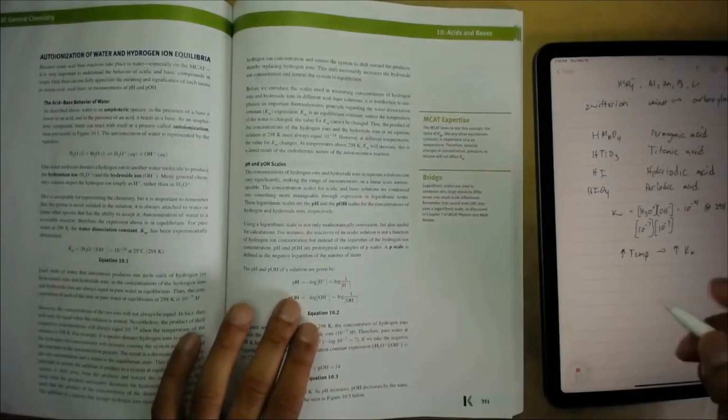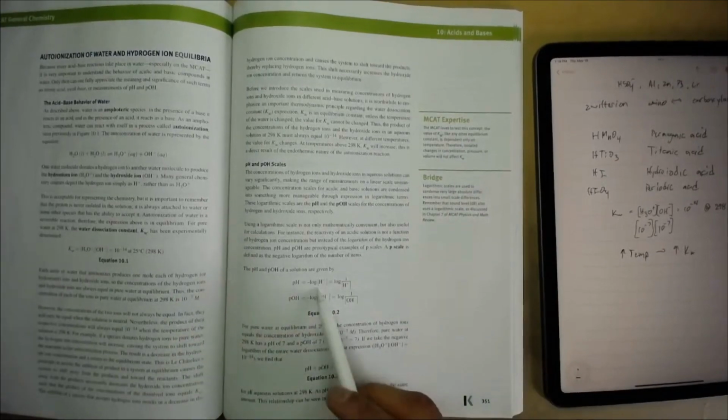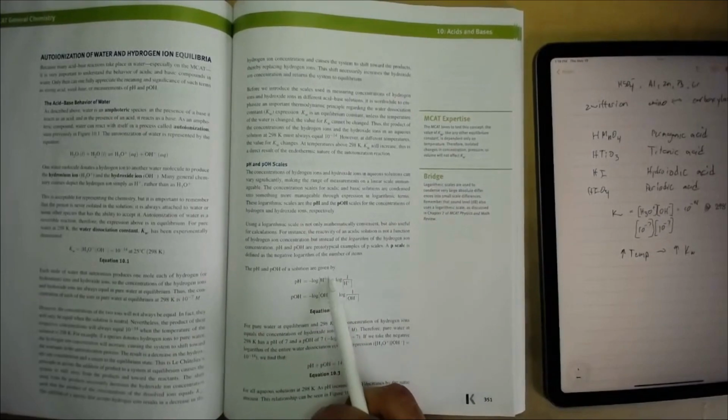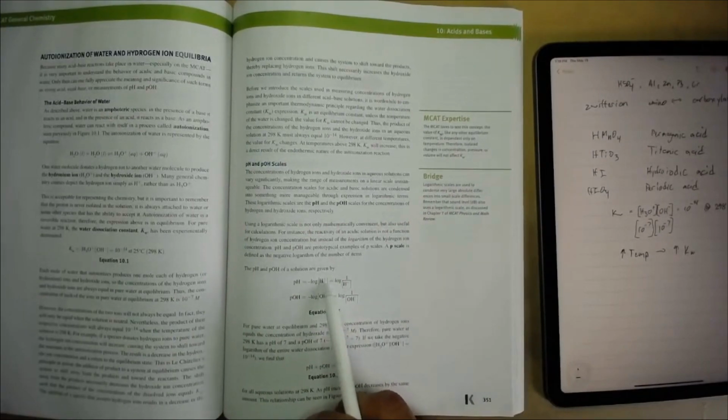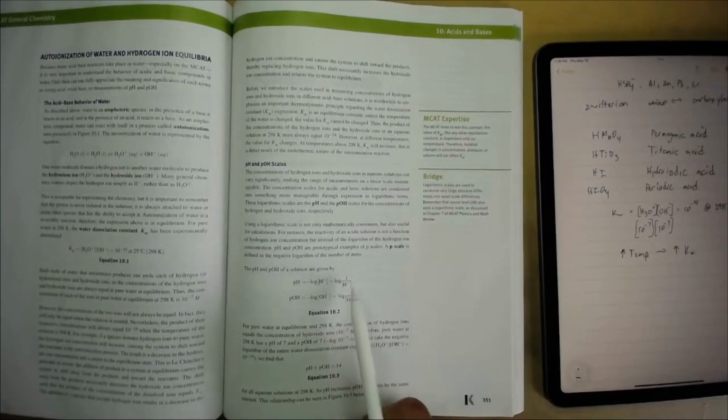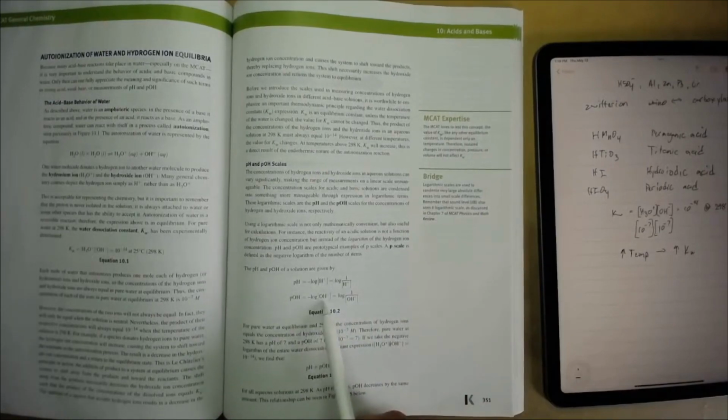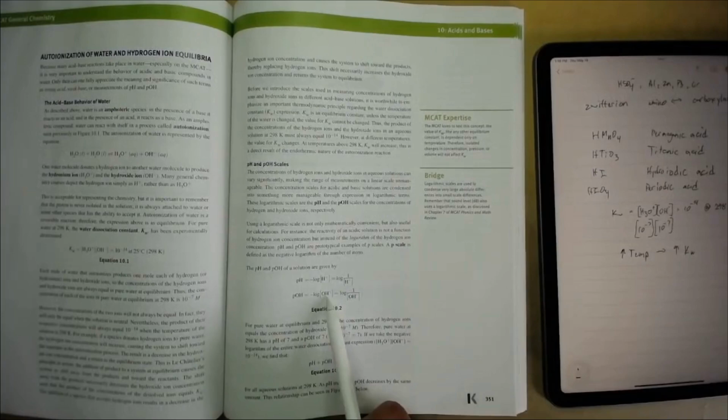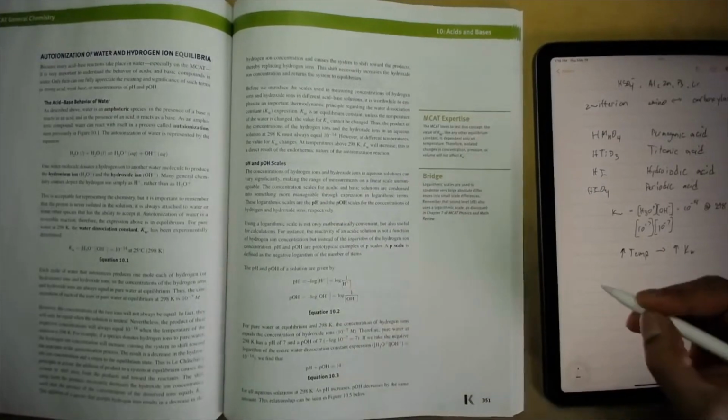pH and pOH are prototypical examples of p-scales. A p-scale is defined as the negative logarithm of the number of items. The pH and pOH of a solution are given by pH equals minus log of hydrogen ion or proton concentration, which equals the log of 1 over the proton concentration. And similarly, pOH is the negative logarithm of the hydroxide ion concentration, or the log of 1 over the hydroxide ion concentration. Let's write that down.